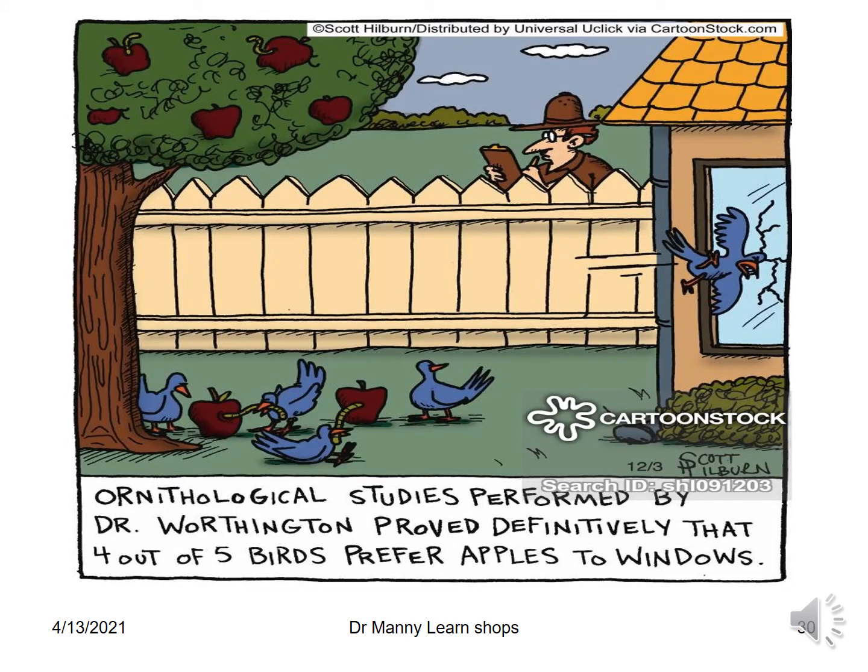Observation. Observation can give you a lot of information, additional information that you can't get if you're not observing and recording. Field notes, which can be obtained during the interview.